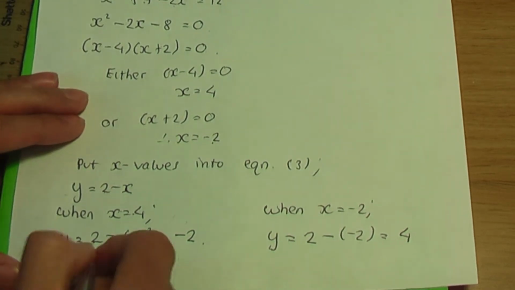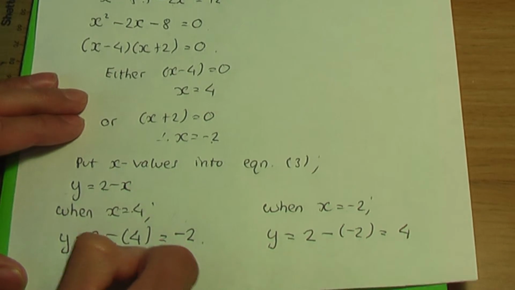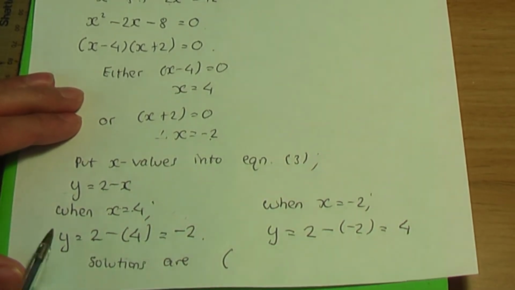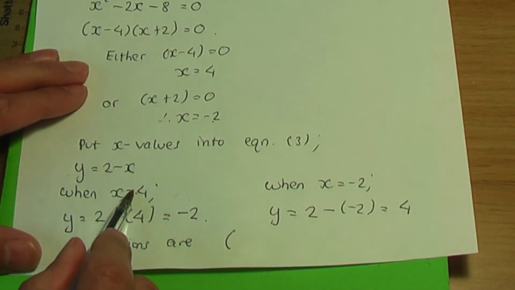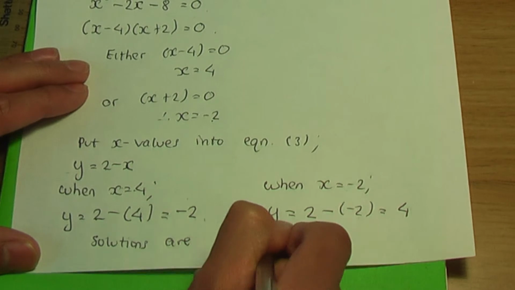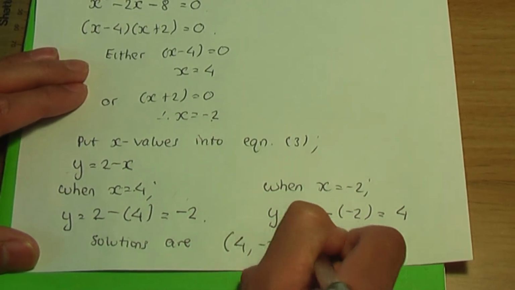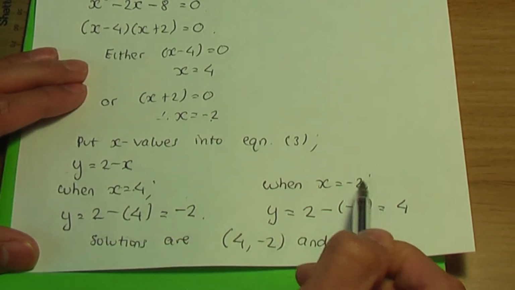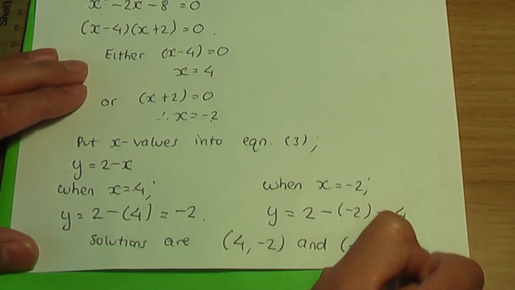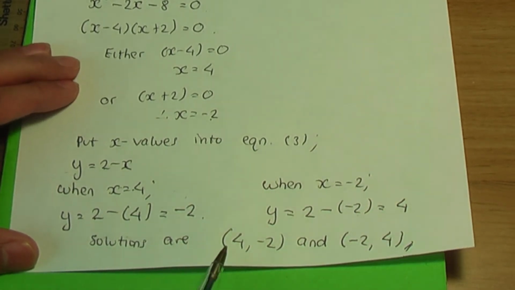So let's summarize. Here are the solutions. The first solution: when x is 4, the y value is minus 2. So 4 and minus 2 is the first solution. And when x is minus 2, the corresponding y is 4. So here are the solutions for x and y.